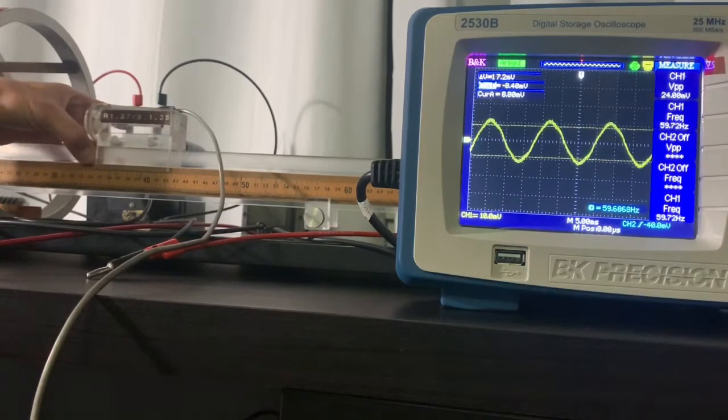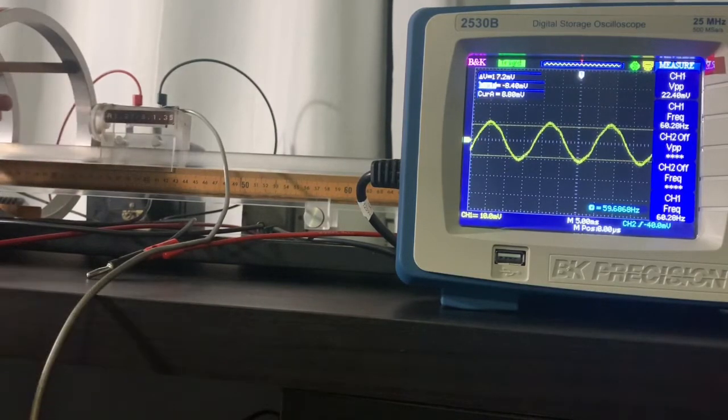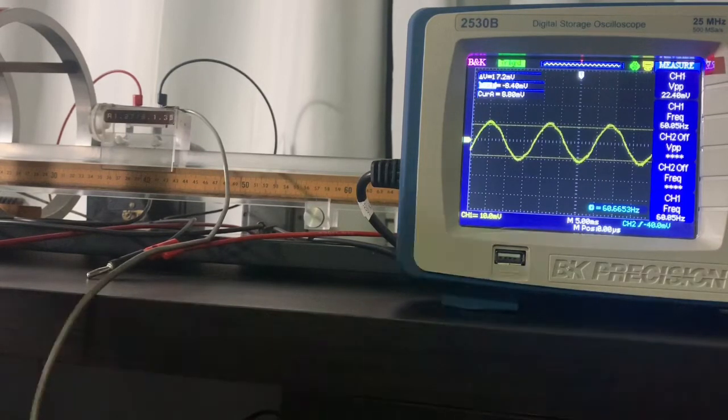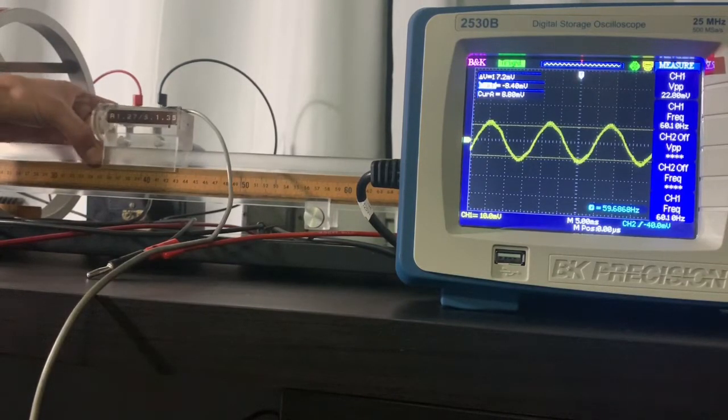Okay, for the sake of time, I was tempted to go a half a centimeter, but we'll go a full centimeter. So now we're at 35.0 centimeters. And our voltage peak to peak is 22.0. And of course, so far all of these voltages are measured in millivolts.